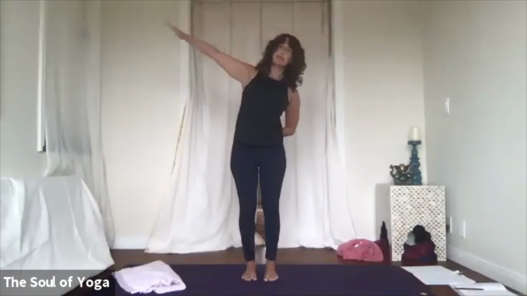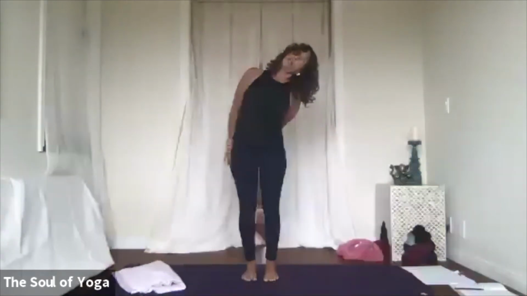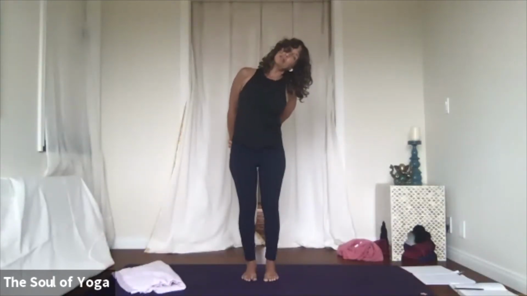Inhale, left arm comes up, straight up. And then exhale, left arm to the left, torso and head to the right. Grab that wrist and inhale into the left neck. Exhale to center. Head right to center. Hands at your lower back.